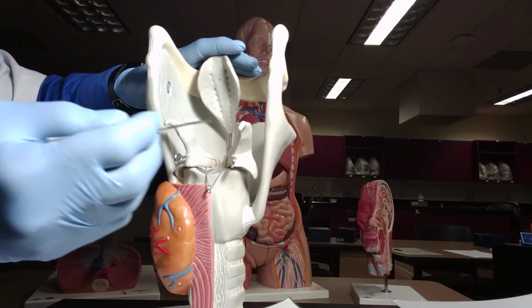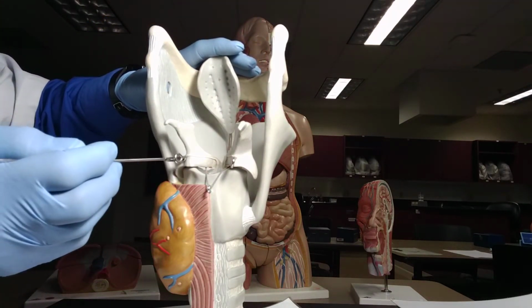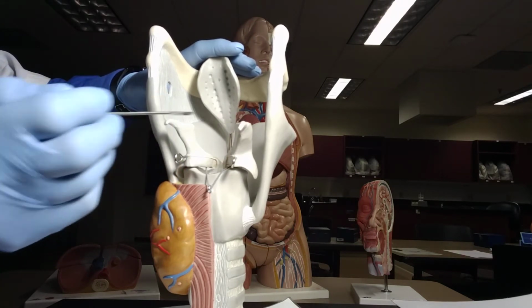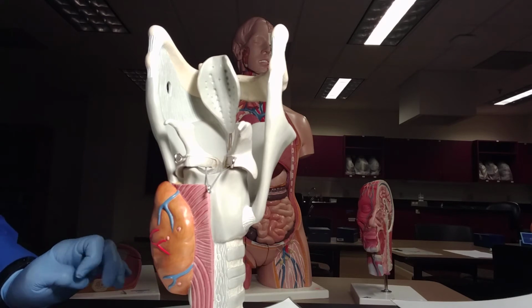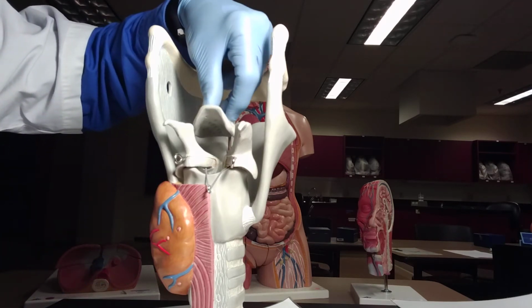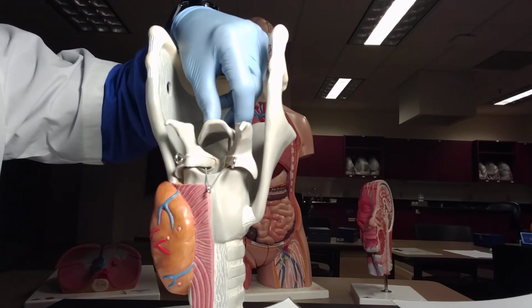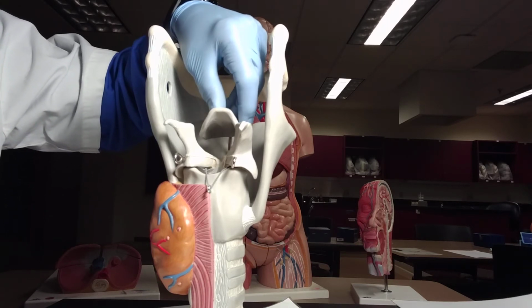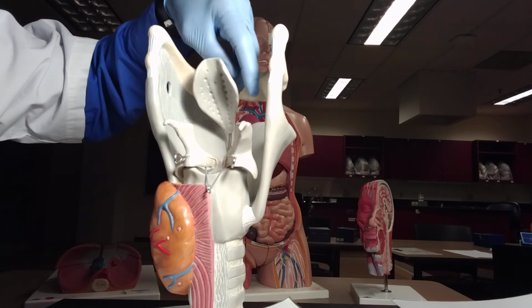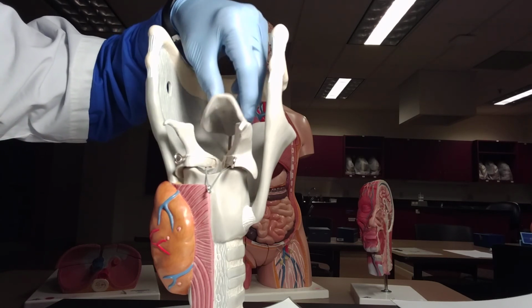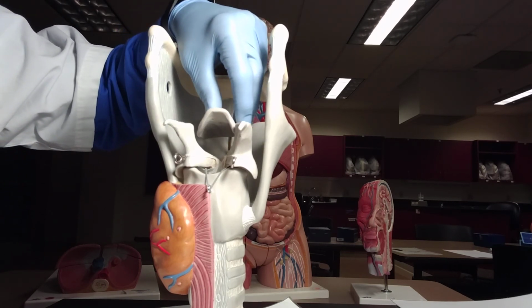This is the arytenoid cartilage, and these are the corniculate cartilages. These are cartilages that we said are hyaline cartilage, except for the epiglottis, which is elastic cartilage. It's a soft tissue and it's supposed to be soft so it can move freely up and down and protect the airways.